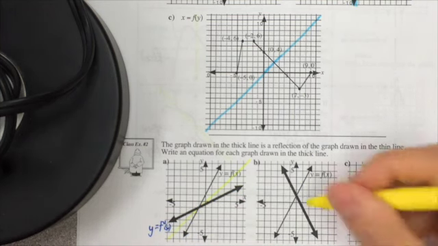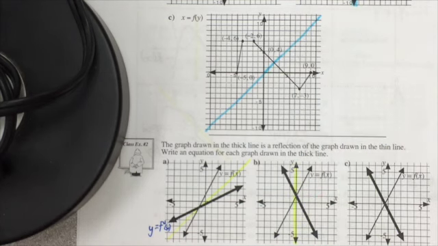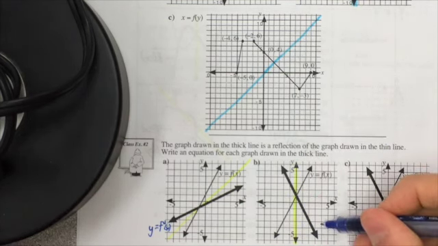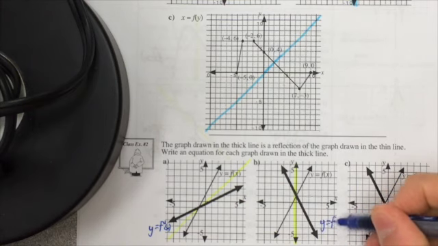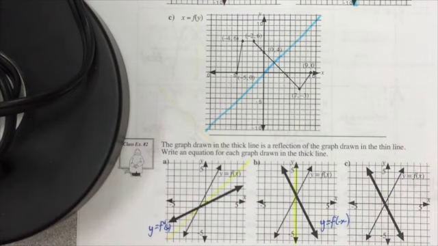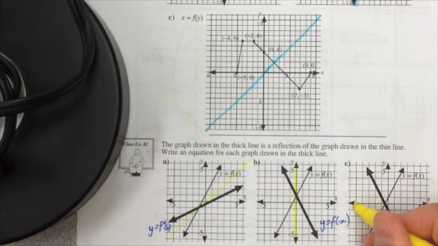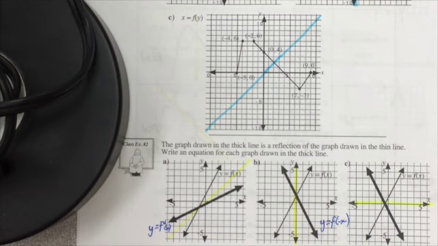My reflection here is across the y-axis, and so this equation is going to be y equals f of negative x. And then finally my last function was reflected across, oh, it's the same thing. Oh, you know what, it is the same thing. But I think what they wanted to do was, oh, maybe it's not. So this one is going to be y equals negative f of x.